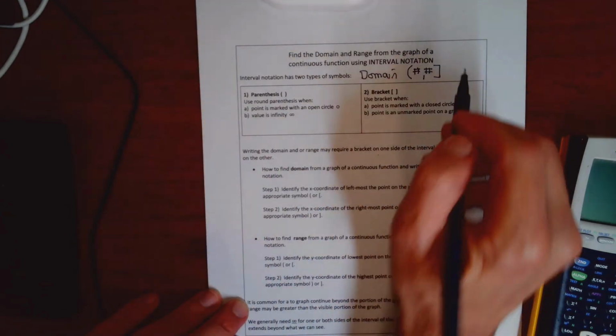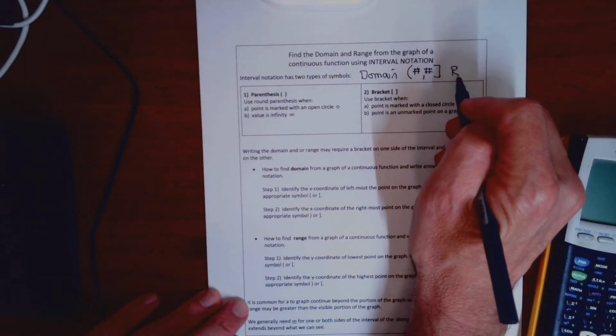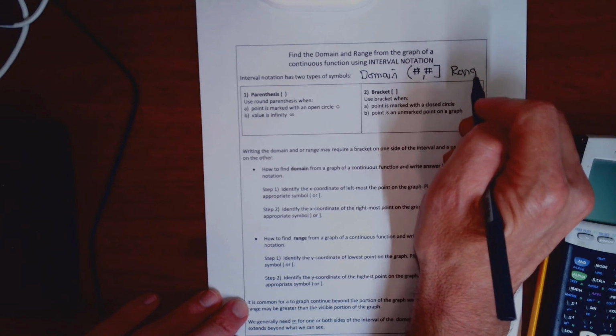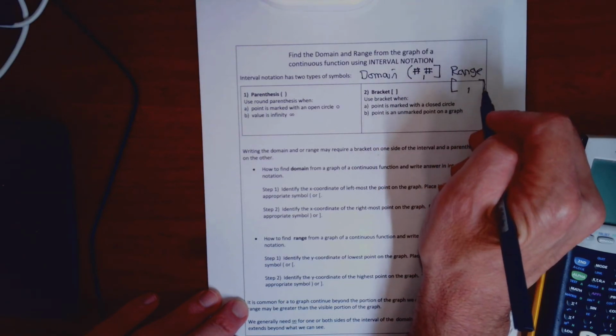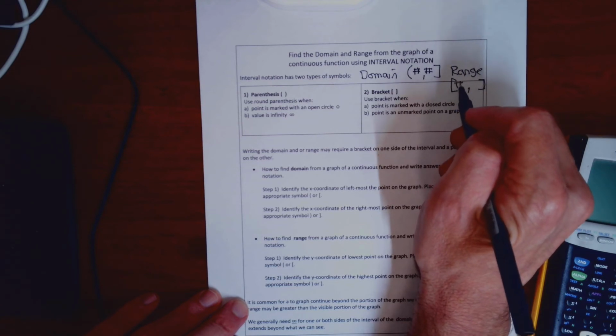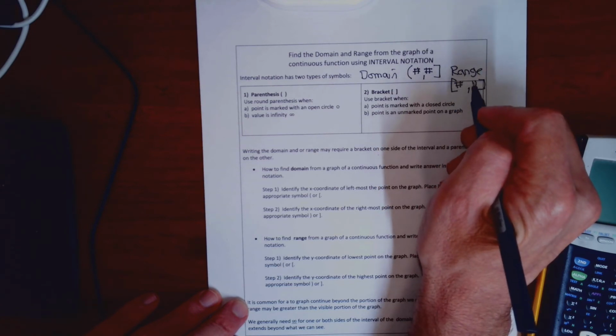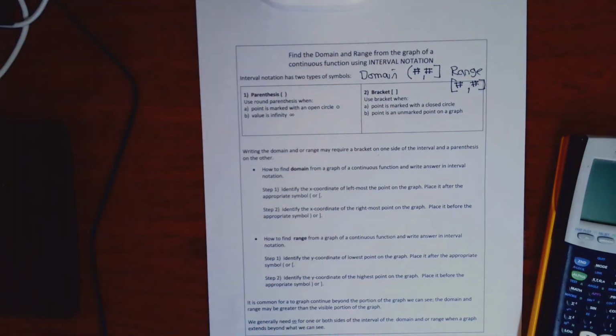And so when we go to write the domain and the range, we need to figure out whether the square bracket or a round bracket is the proper symbol, and what numbers start the domain, what numbers end the domain, what numbers start and end the range.